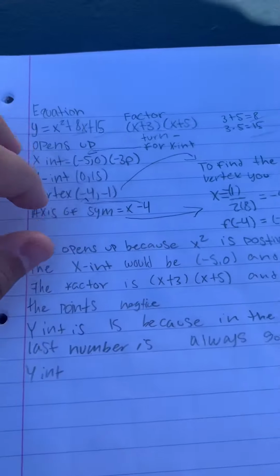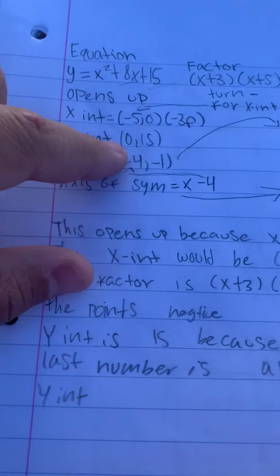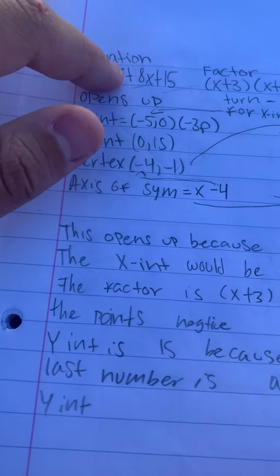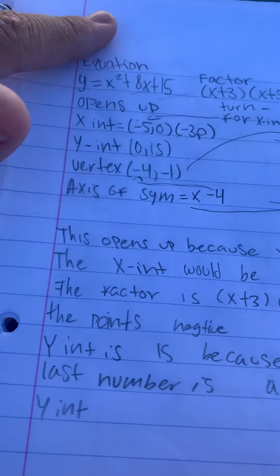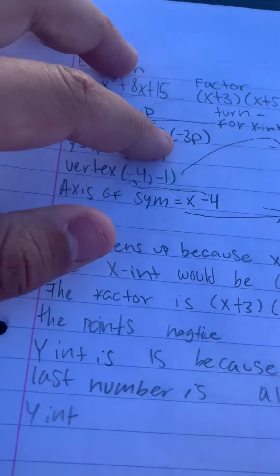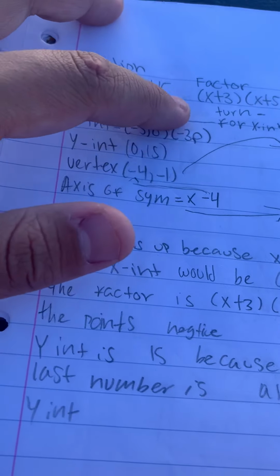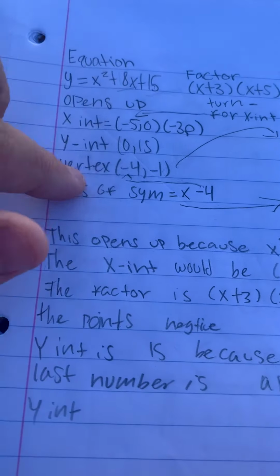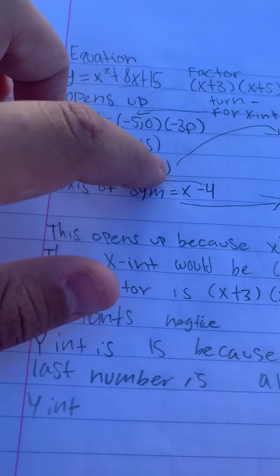Same for here. Our y-intercept is when we multiply to this, all of these go away because x squared times 0 is 0, 8 times 0 is 0. So we're left with 15. So this is our y-intercept, (0, 15).